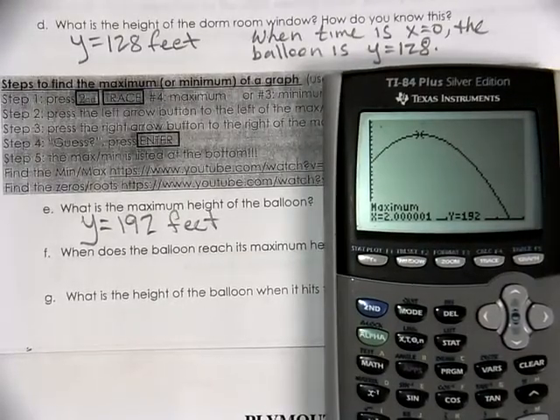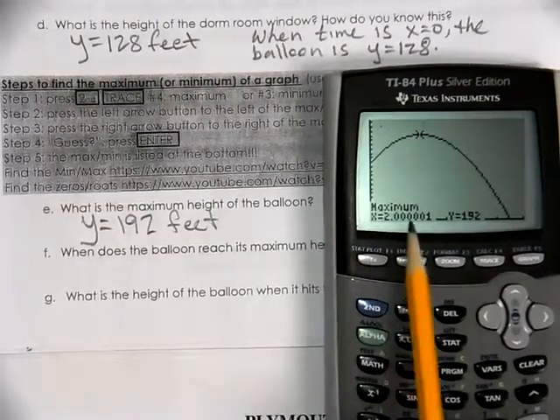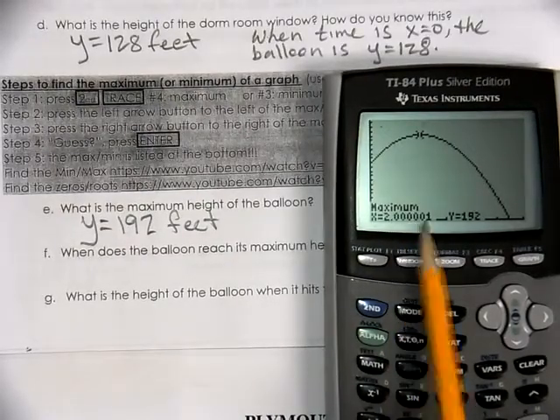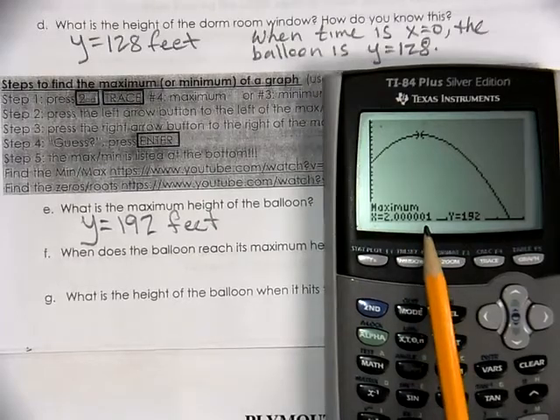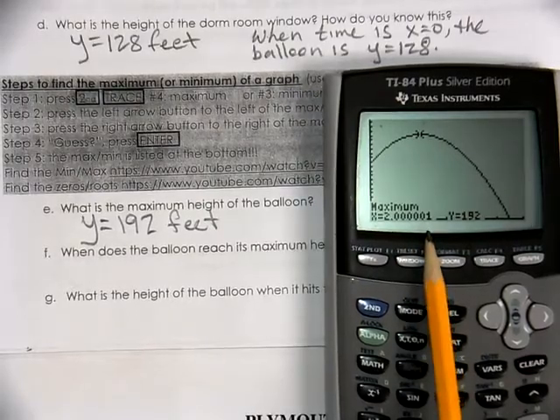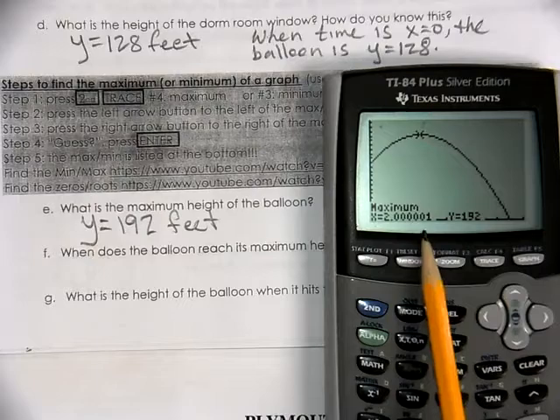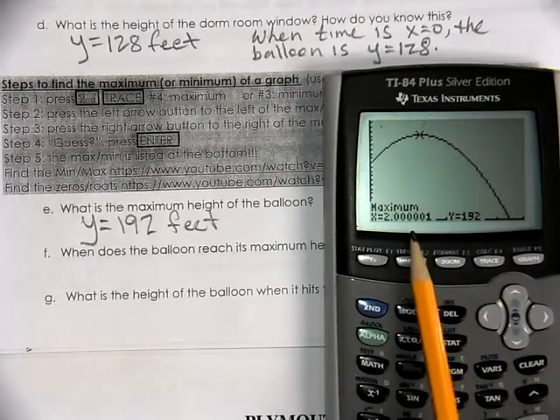When does the balloon reach maximum height? At 2 seconds. Now this implies maybe that it's not exactly 2 seconds. This makes it kind of seem like, well, it's almost 2 seconds. It might be a teeny bit over 2 seconds. That's not true. We can prove mathematically this is exactly 2 seconds.